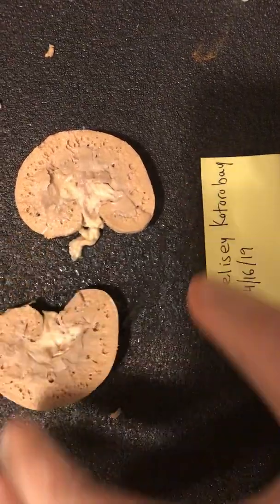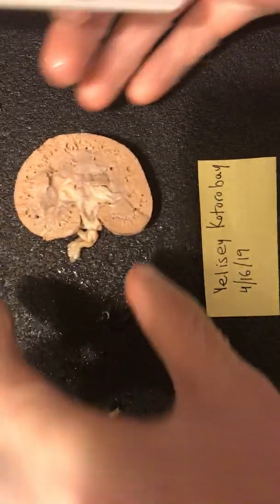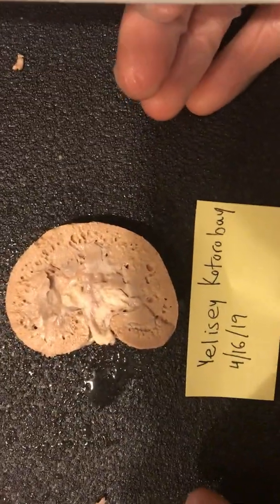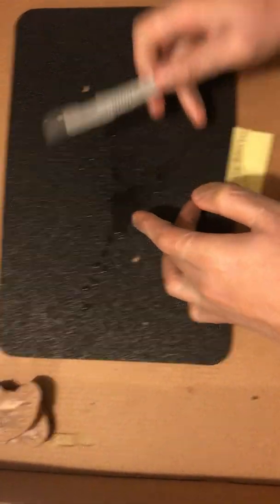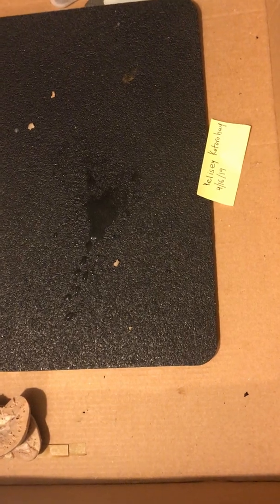You don't have to pause, I don't think. Do I have to pause? Okay. So I'll just take a picture here real fast, and then we'll move on to the fetal pig. Brilliant. Move that off to the side, and we move on to bigger and better things.